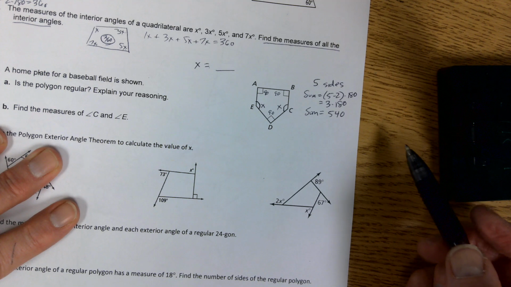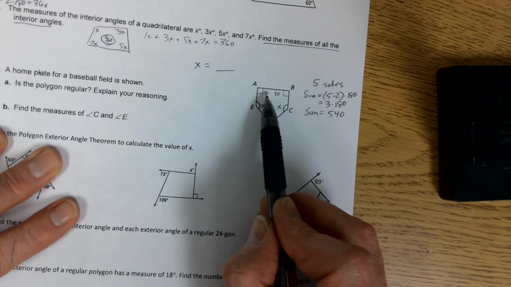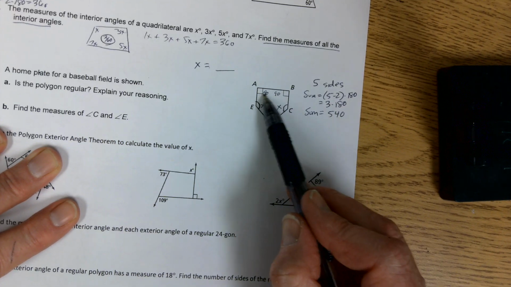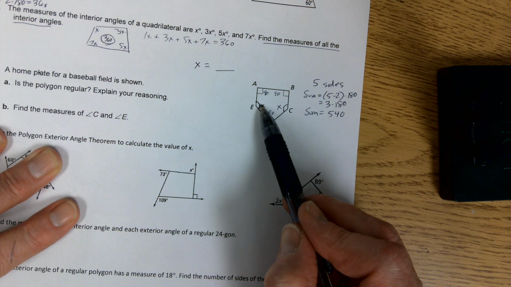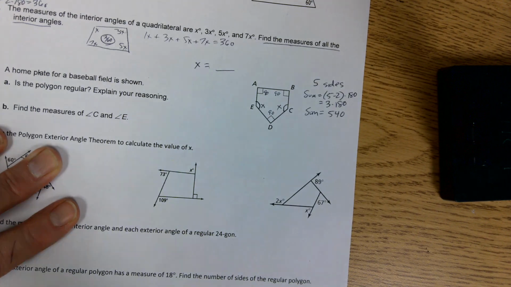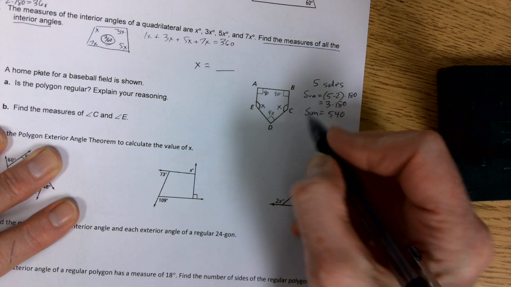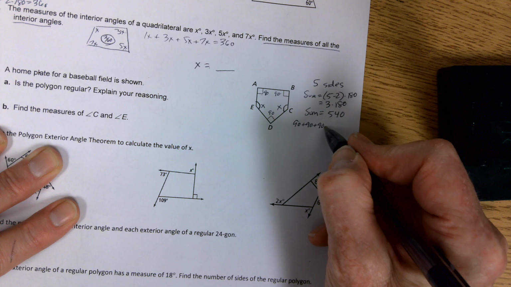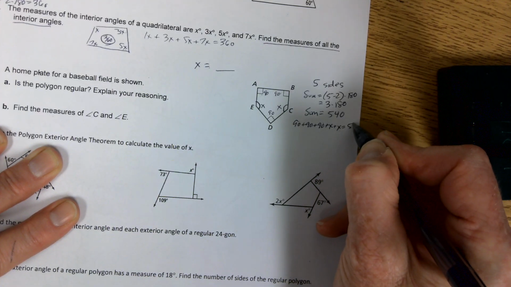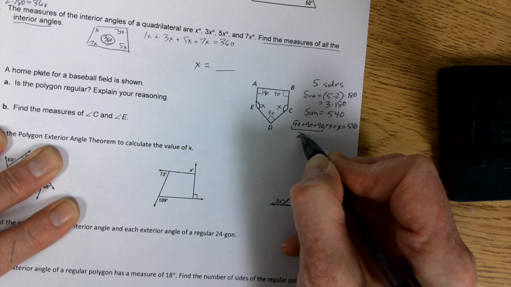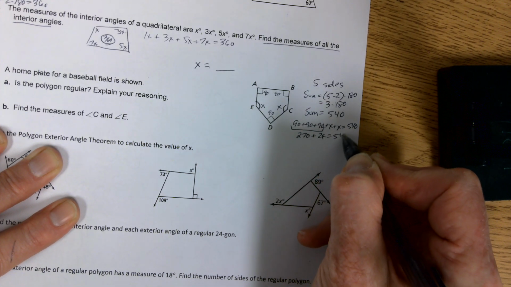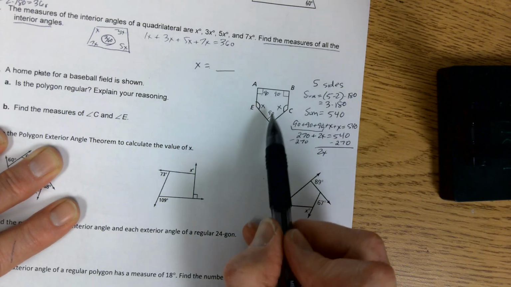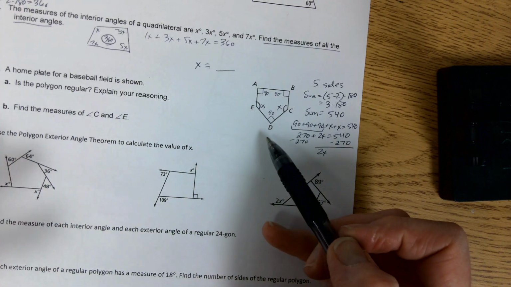Now when you solve this one, it says find the measures of C and E. We know this is 90, 90, 90. A lot of you guys then will just go 540 minus 270, get your answer, divide by 2. I'm going to write it out. 90 plus 90 plus 90. We know these are the same. They both have one curve. And then you're going to add like terms and then finish solving it. Like the other one, when you get your answer, you just plug the x's back in.